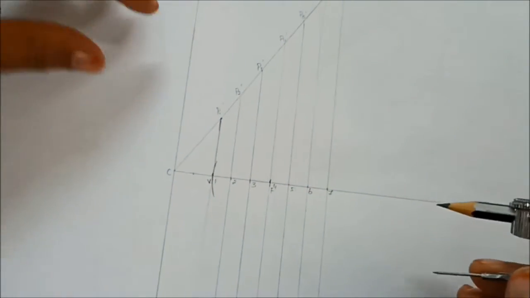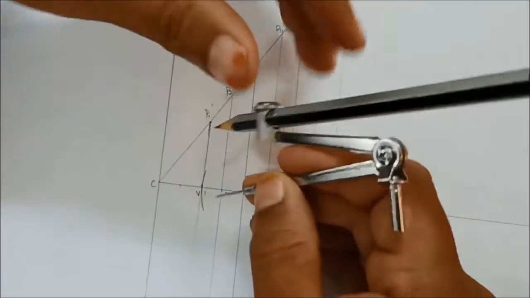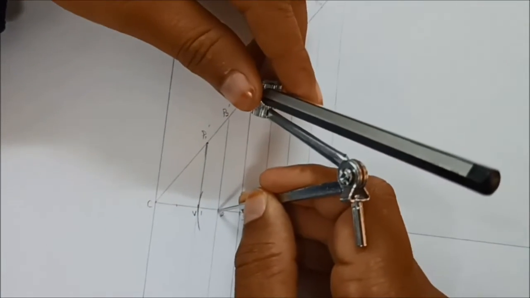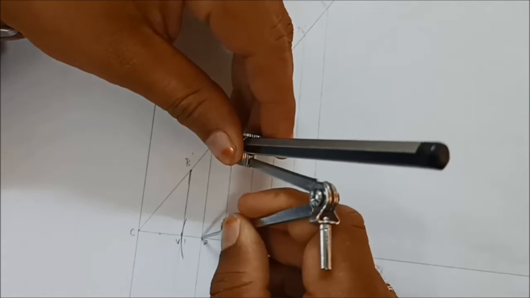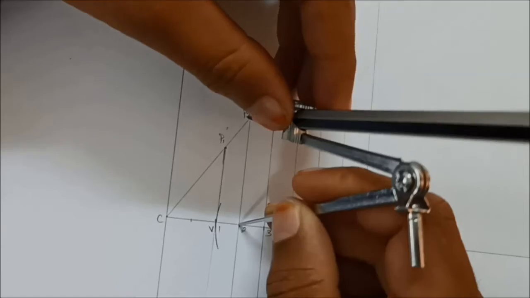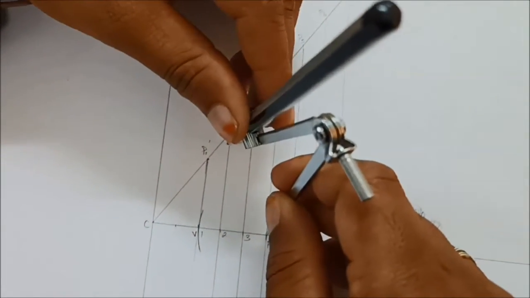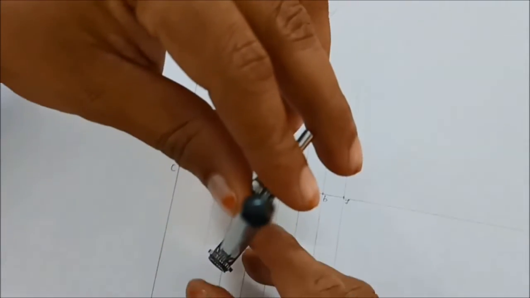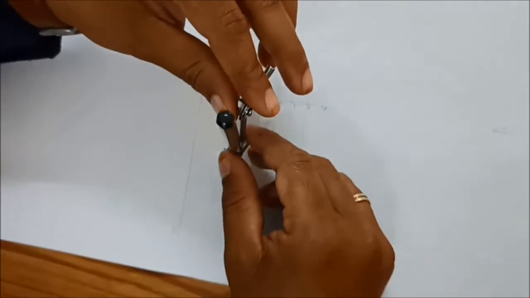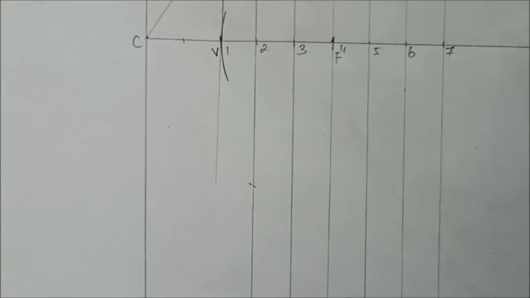After that, measure the distance from 2 to P2, transfer it from here to the focus and cut an arc. The arc should be very thin and visible only to you, with no need to darken it.